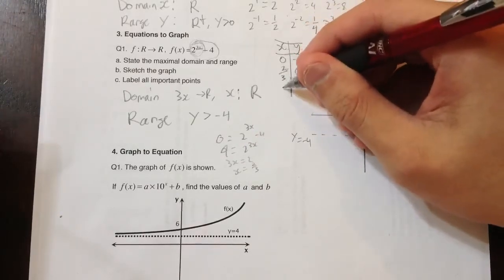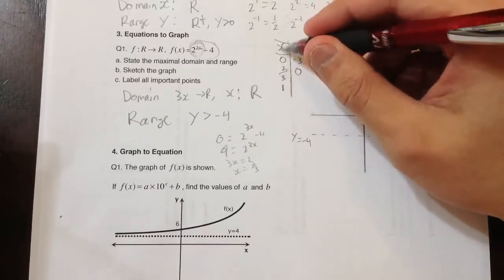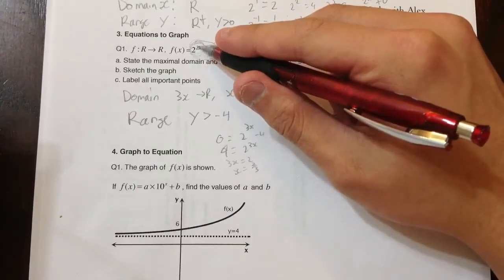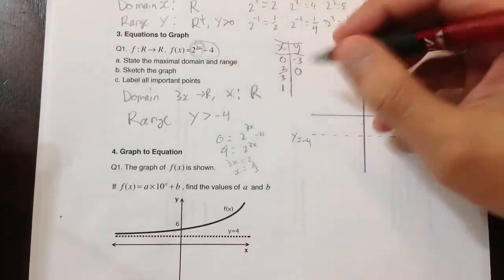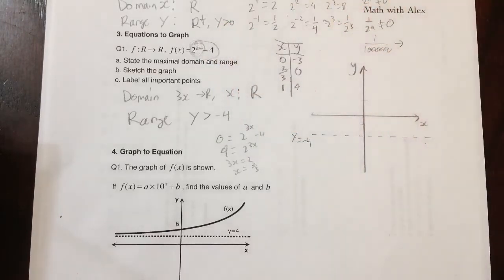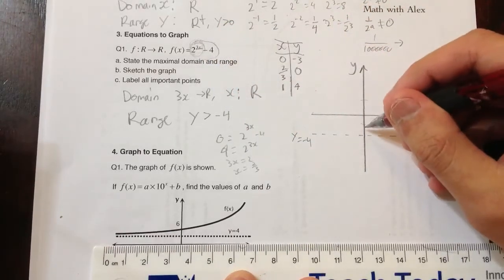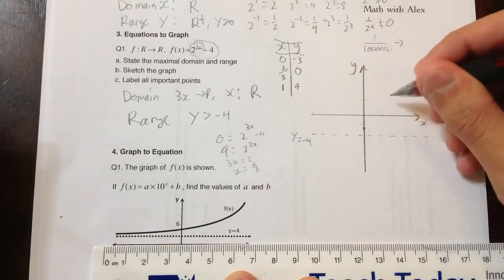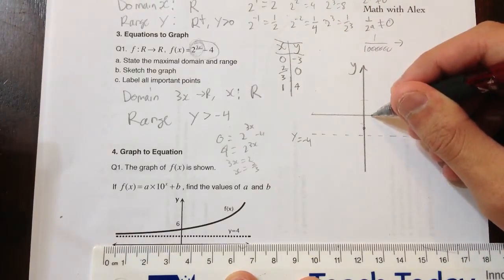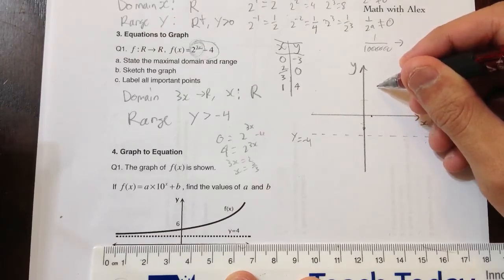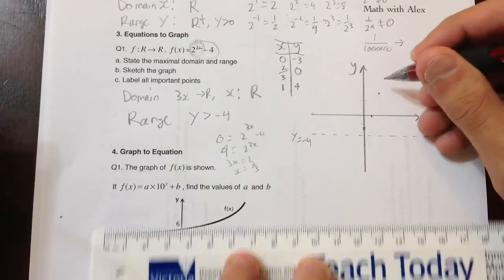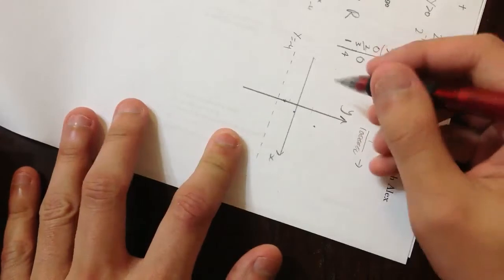And just for good measure, I'm going to put what value this is when x equals 1. X equals 1, we get 2 to the power of 3, which is 8. Yep, minus 4 gives us 4. Okay? So I'm expecting us to go through 2/3, so maybe about here. And at 1, it's supposed to be about 4. So it's about here.